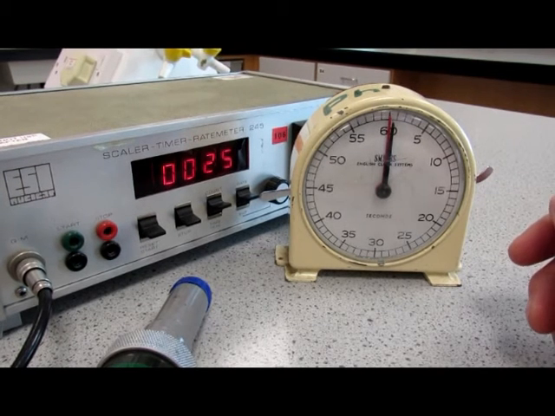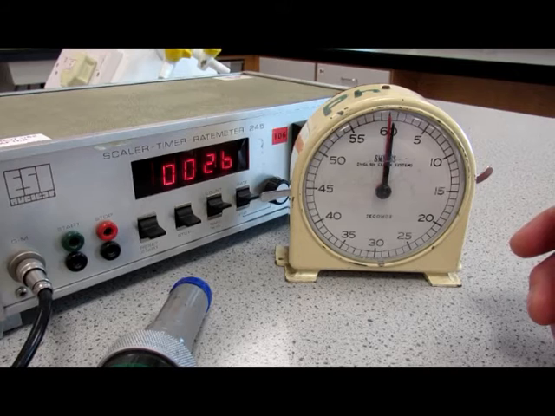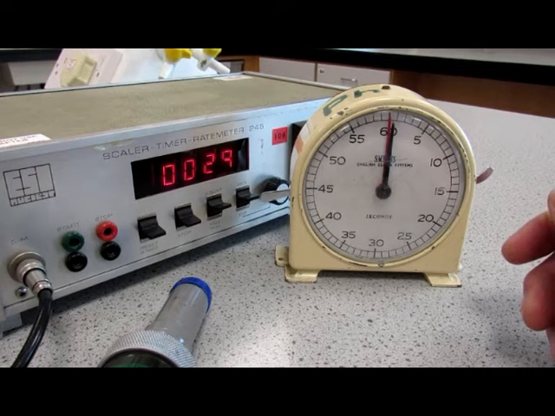I mentioned the idea of background count earlier on, and if you're going to do any measurements to do with the radioactivity of particular sources, you have to take account of what the background radiation might be in the area you're doing your testing.